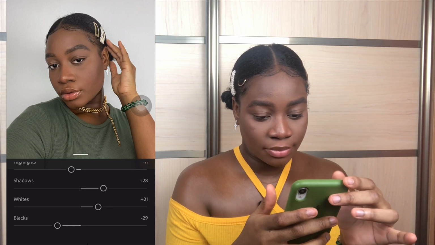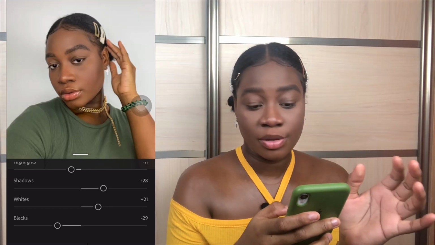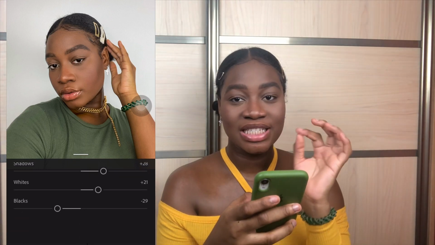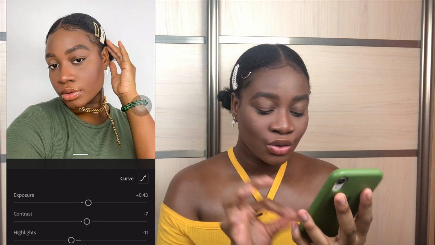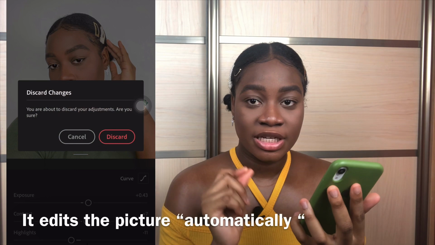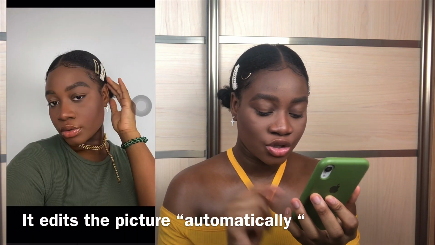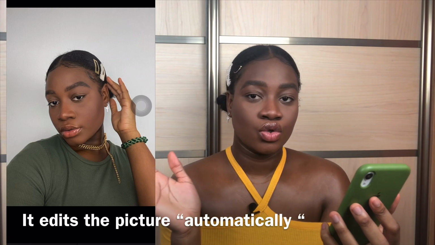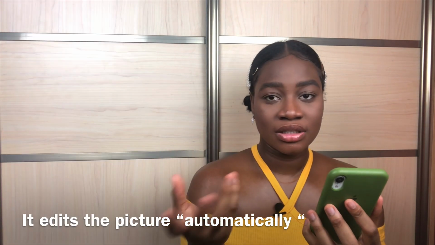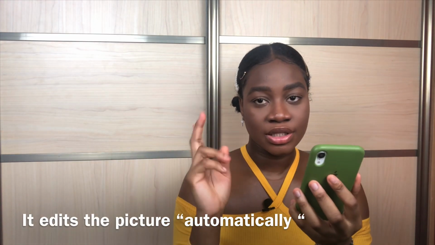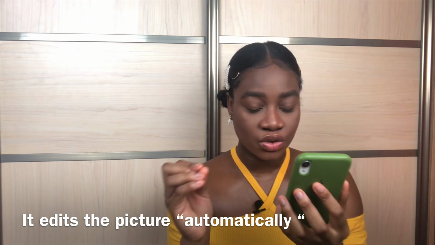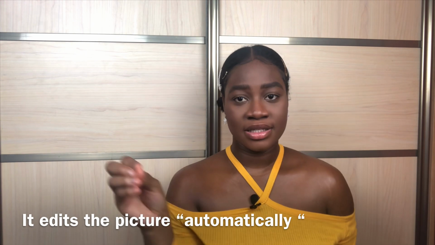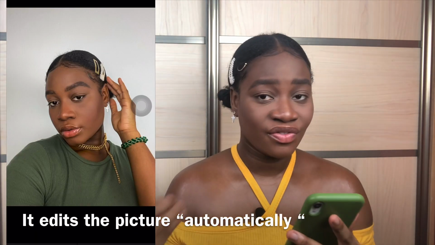I'm going to do it again because I feel like you guys weren't paying attention. I'm sorry, maybe I went too fast. So you go to auto first. Immediately you get to Lightroom, you press auto, and auto already does the edits for you. Do you get? Auto is like how you see C1, C2, B1, B2 on VSCO.